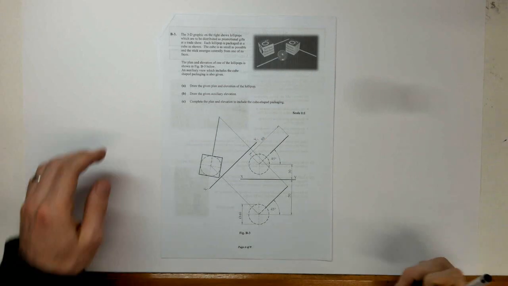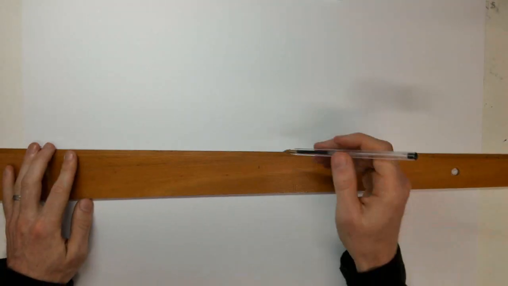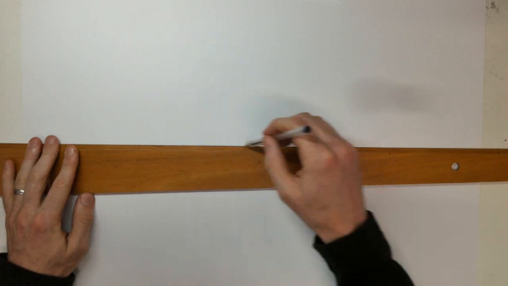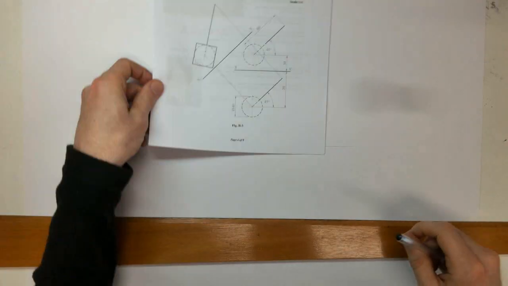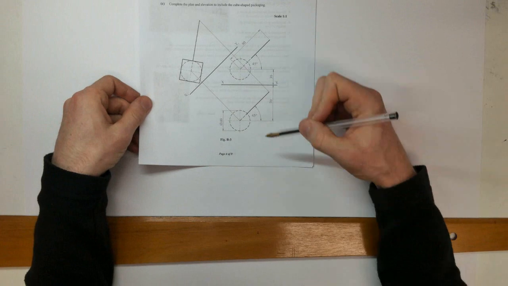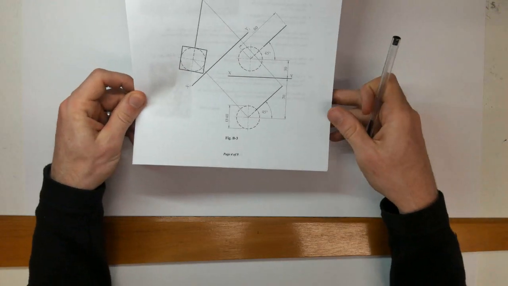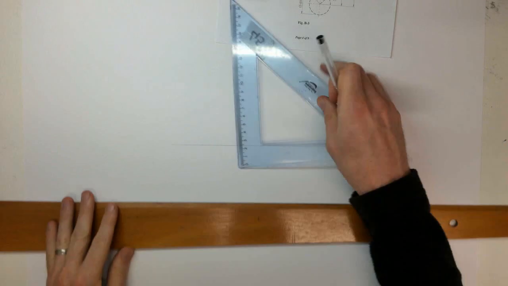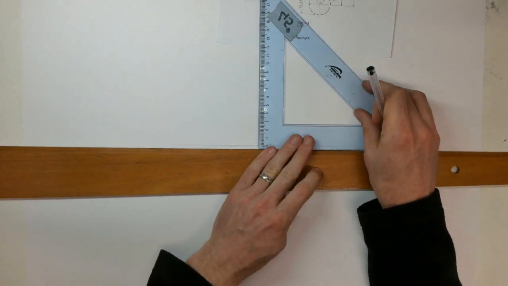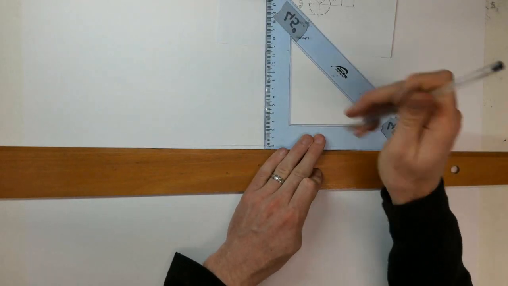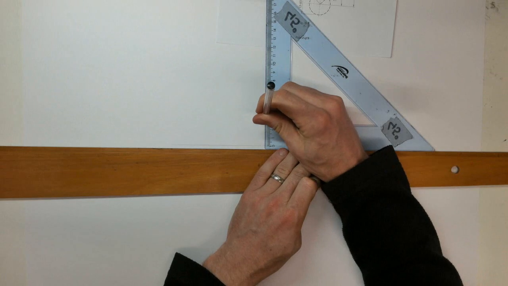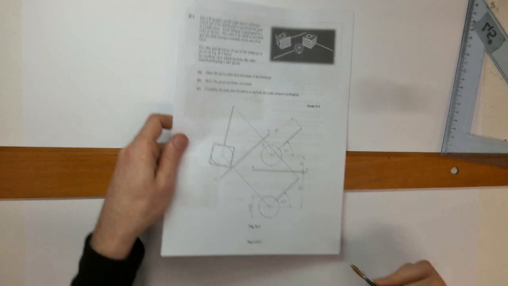So start off here, my XY line. Height of 30 up here to the center of my sphere. I should say that it is scale 1:1.